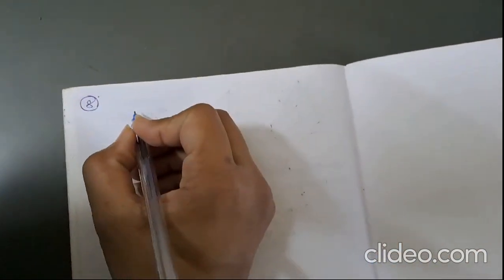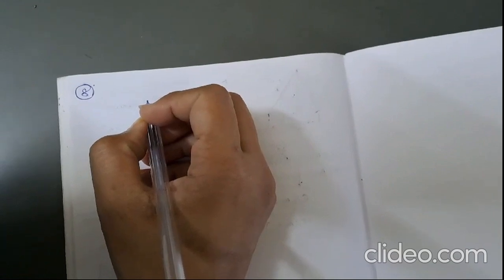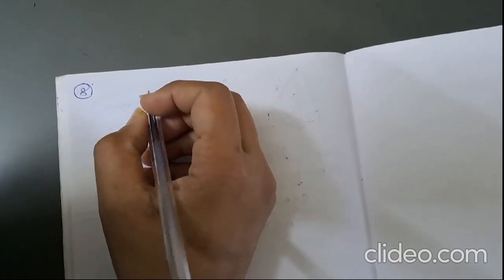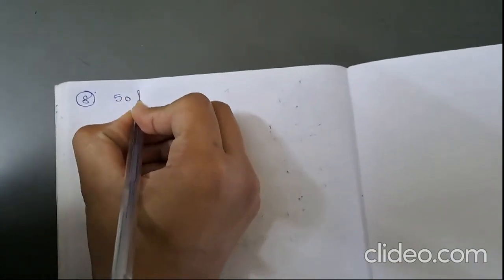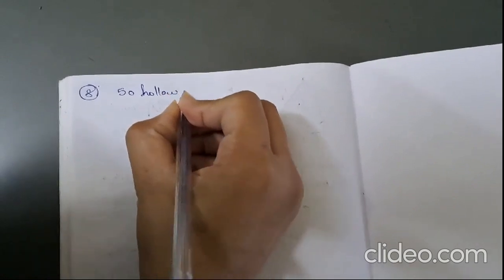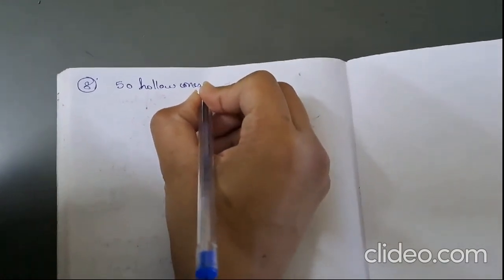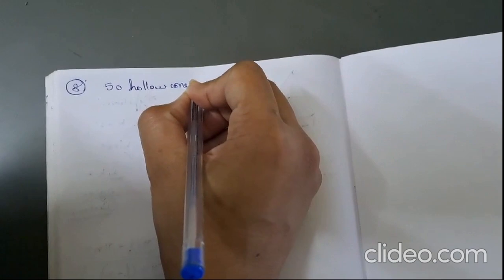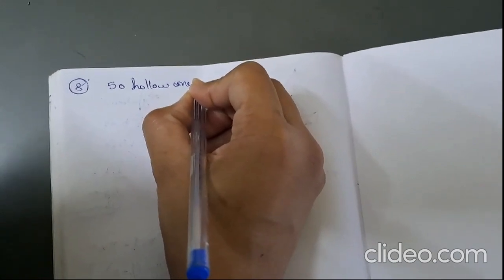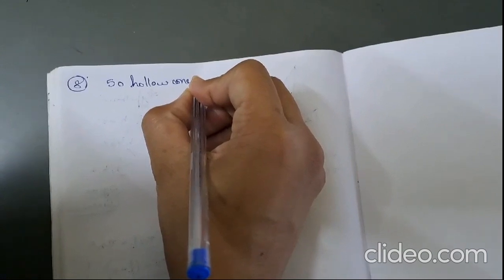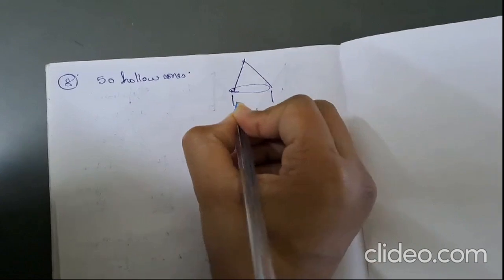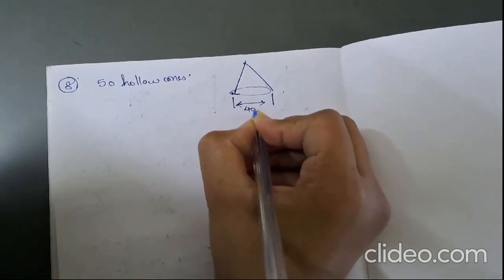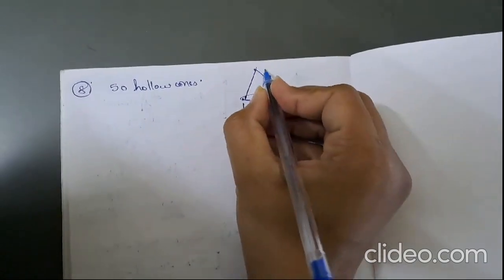Okay, going with the 8th question. The 8th question says that a bus stop is barricaded from the remaining part of the road by using 50 hollow cones. Okay, 50 hollow cones. Whatever number is given, I am going to write that number down. Okay, and so 50 hollow cones are being used, made of recycled cardboard. Each cone has a base diameter. Okay, this is the cone, this is the base diameter. The diameter is given to me, which is 40 centimeters. Okay, the base diameter, and the height is 1 meter.